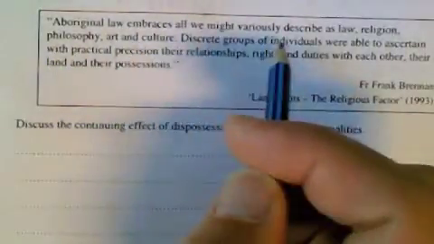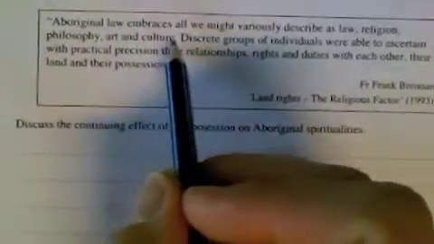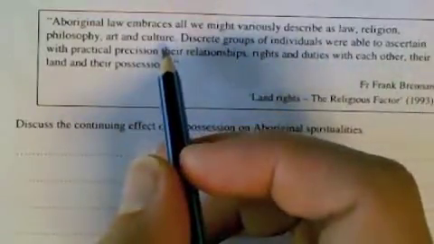So we've got the quote there. Aboriginal law embraces all we might variously describe as law, religion, philosophy, art and culture. Discrete groups of individuals are able to ascertain with practical precision their relationships, blah, blah, blah. There's no way we're going to be able to write this in its entirety.